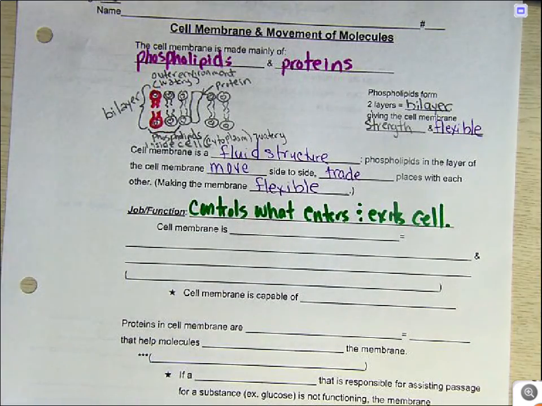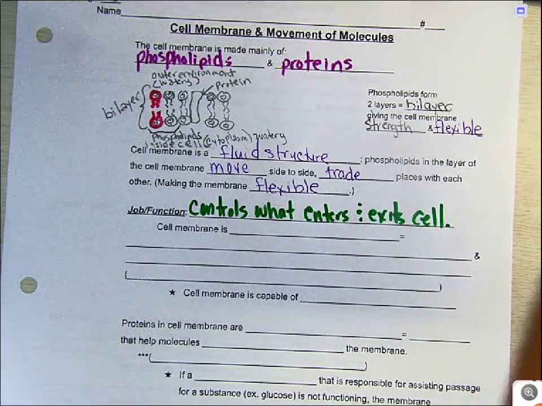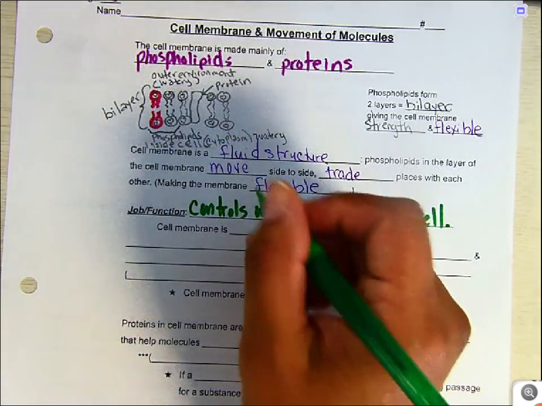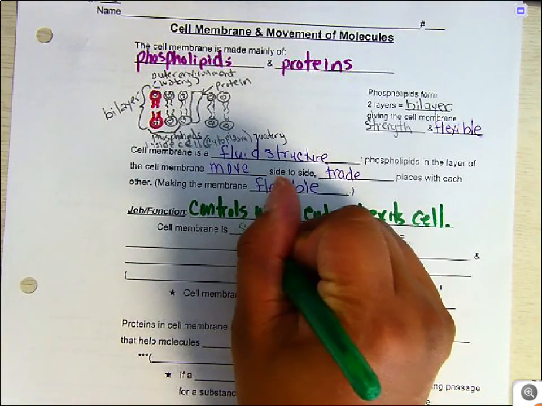What's a word you can think of that would say not all, but some? Another word starts with an S. Like think of a circle. It's not all of the circle. It's only half of a circle. Semicircle. So therefore, the cell membrane is semi-something.